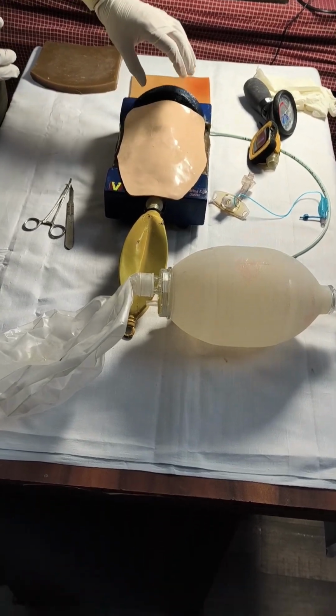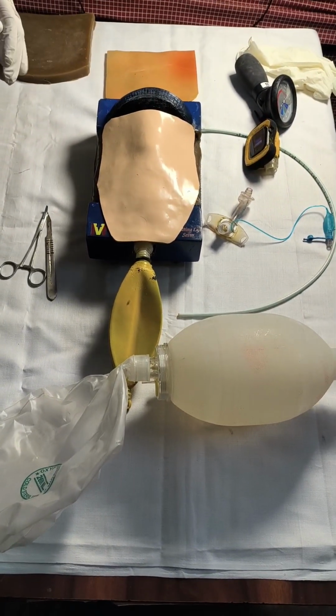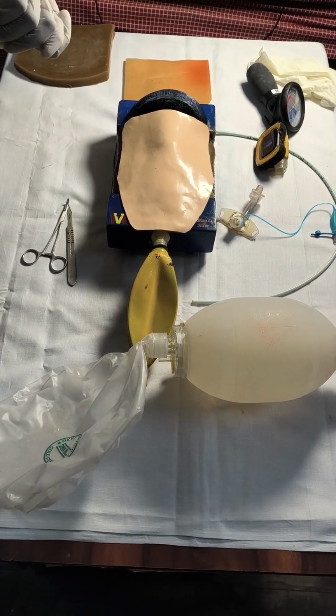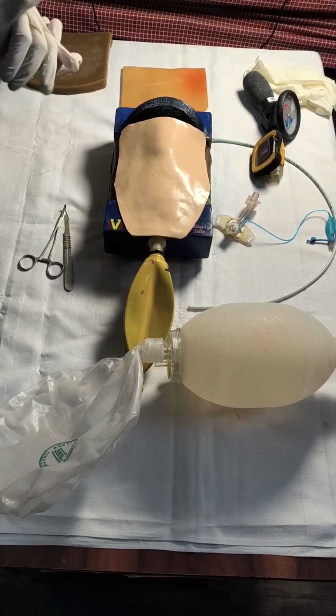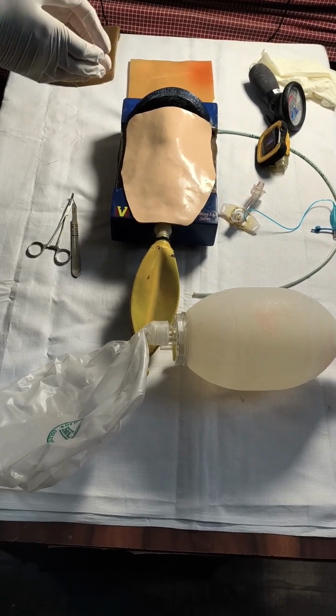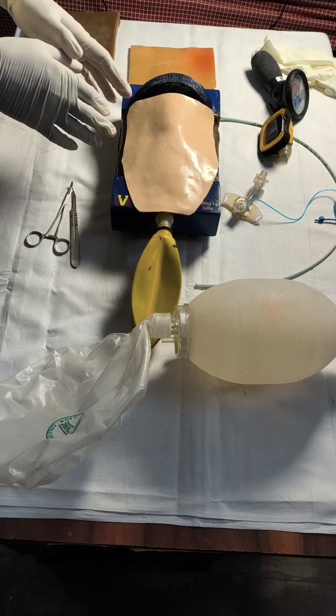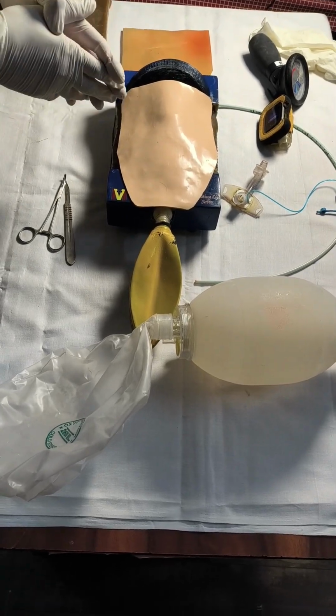So we marked the cricothyroid membrane by doing an ultrasound, then we did the Cric. And what next? As I told you earlier, then we need to do deliberate practices. For doing deliberate practices, we have designed this mini model of surgical cricothyroidotomy. There are two ways you can do deliberate practices.